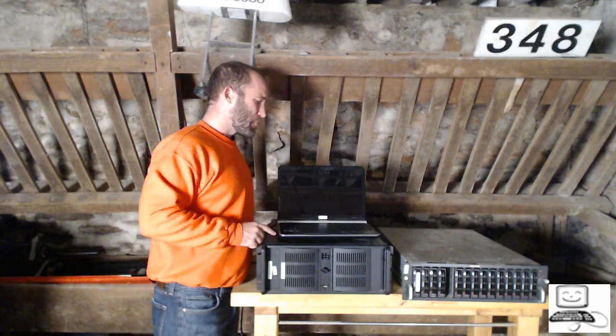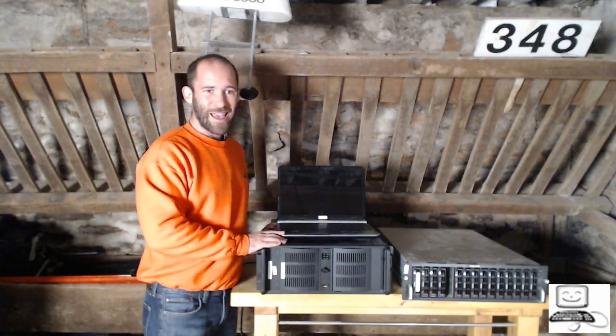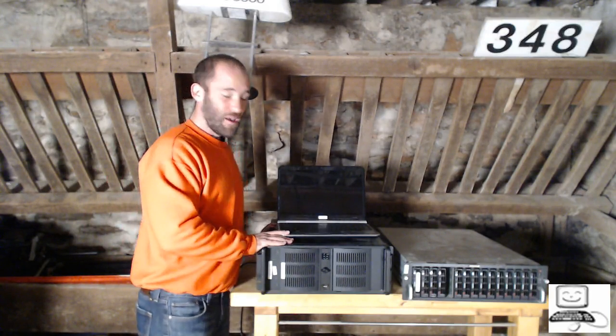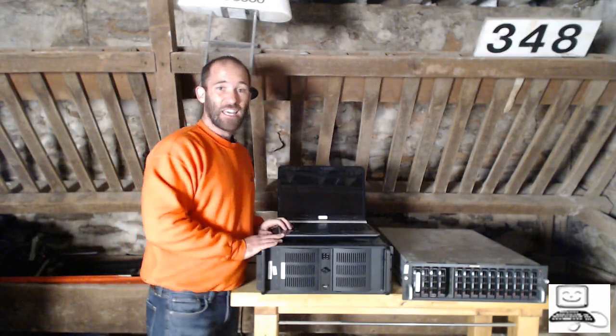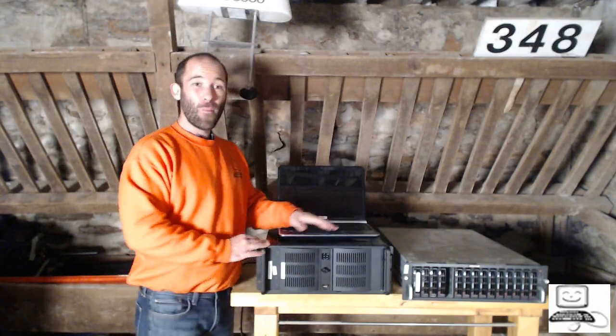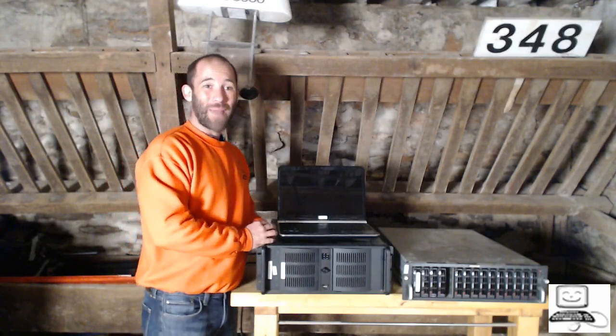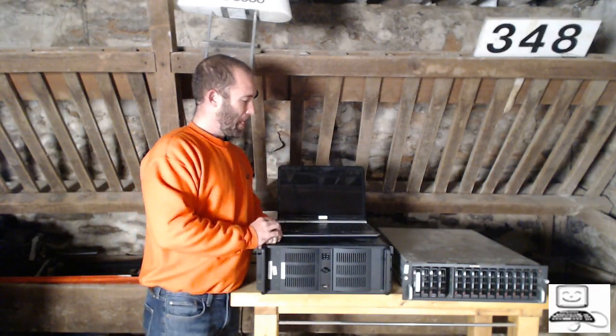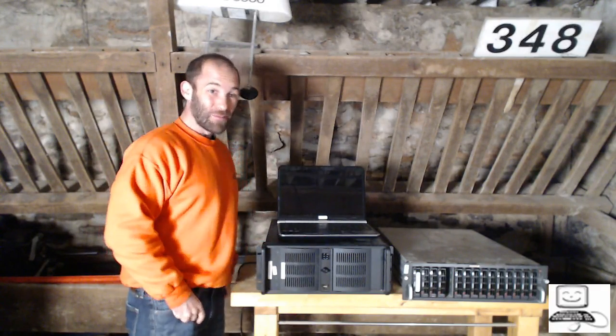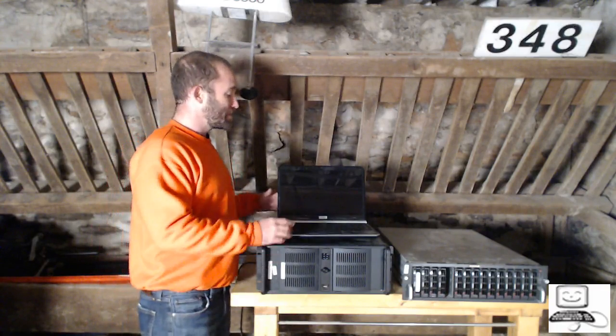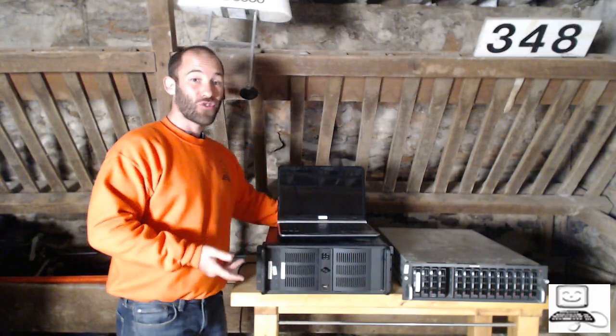This has a dual core processor in there. It has 4 gigs of RAM. It has a 500 gig hard drive. It has a monitor, and it has a keyboard built in. It has its own built-in UPS because it has its own battery backup. This is actually an incredibly great, wonderful type of server, depending on what you're trying to do.